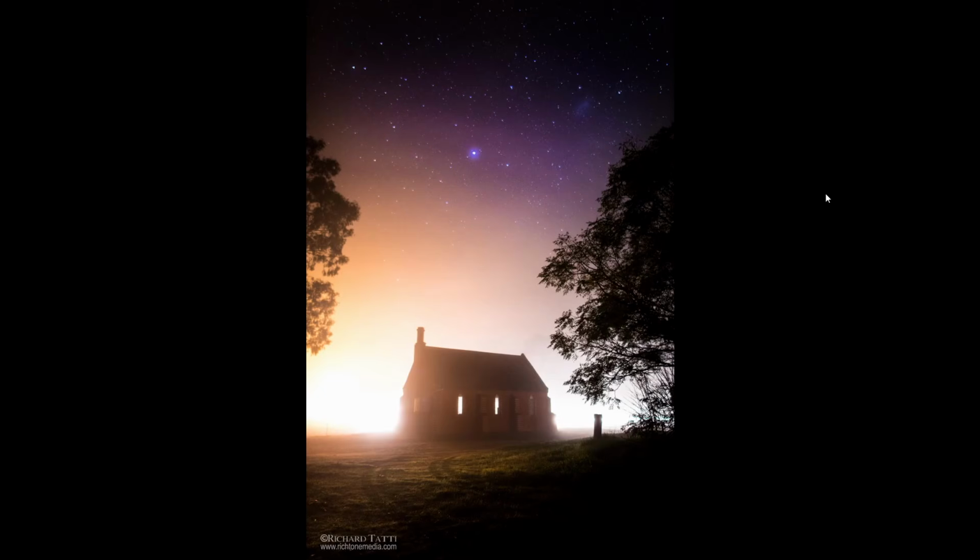I've showed you this image in the past. That's actually an old church building and a really cold, misty, foggy night, and a truck was coming down the highway. So, well, a truck is light pollution, isn't it?